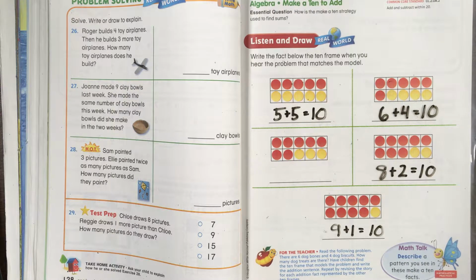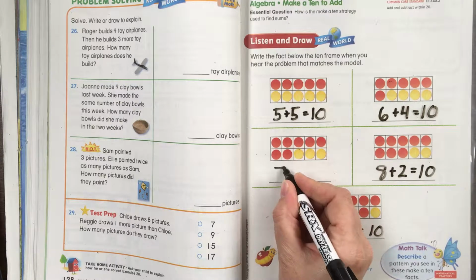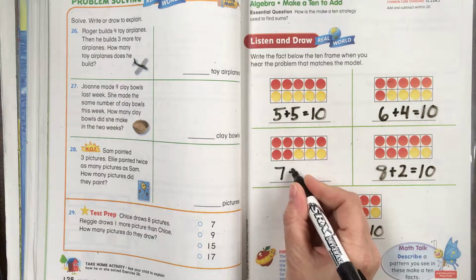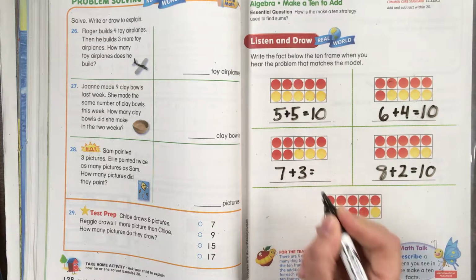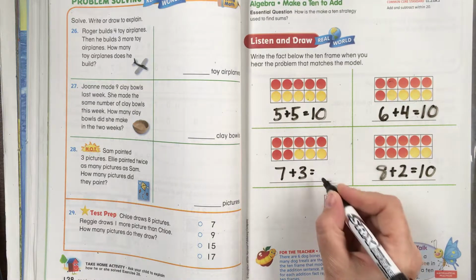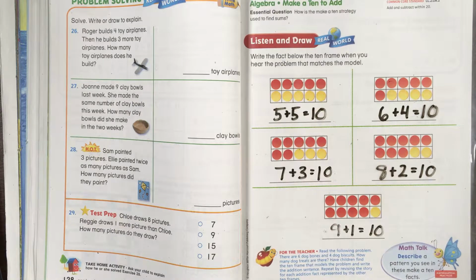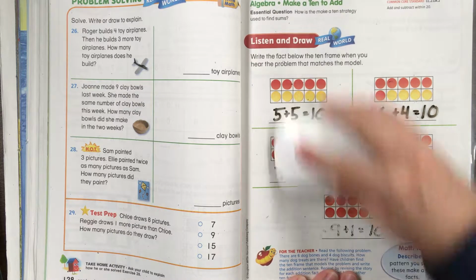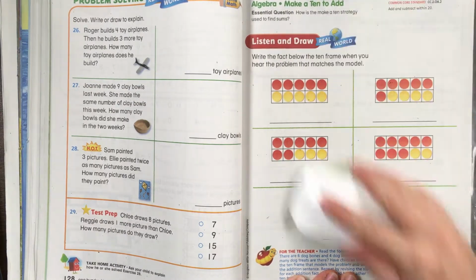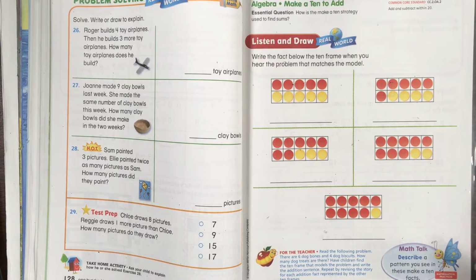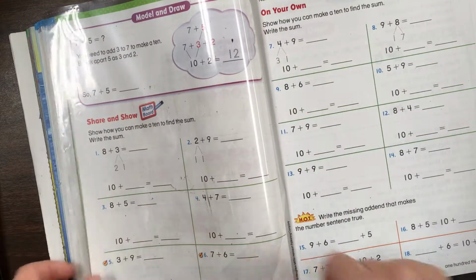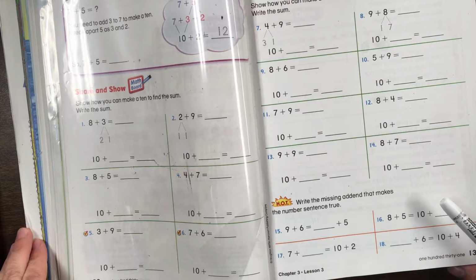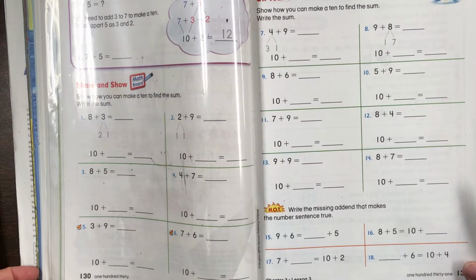And what would the last one be? How many dog bones? How many dog biscuits? How many dog treats altogether? All right. Let's turn the page. Now that was just to kind of review our combinations to 10 to help us think about the next page.